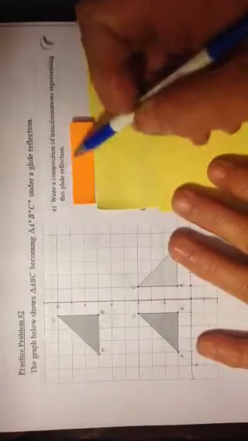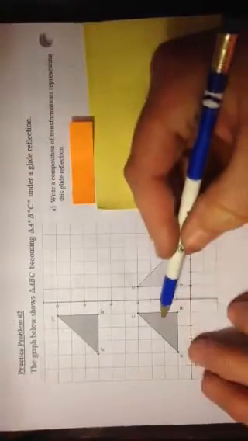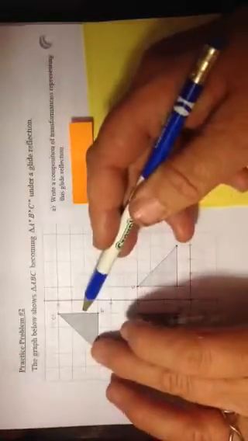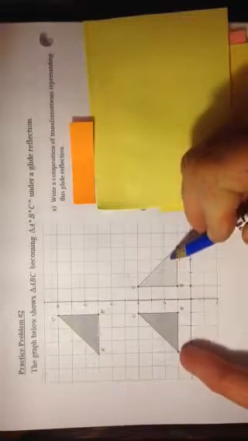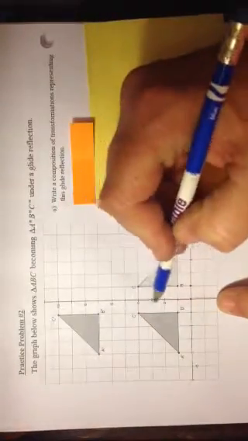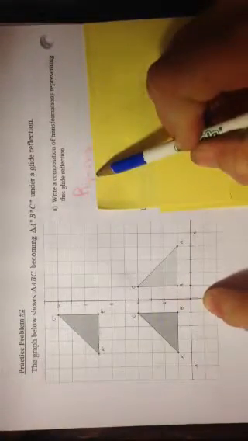So now we're going to write the rules. How did we get from here to here, and then from here to here? Well, if we look at this one, if we folded the paper right here on this red line, we would see that the picture, or the function, would cover each other up. So this would be a reflection, and it would be about the y-axis. So we're going to reflect across the y-axis.